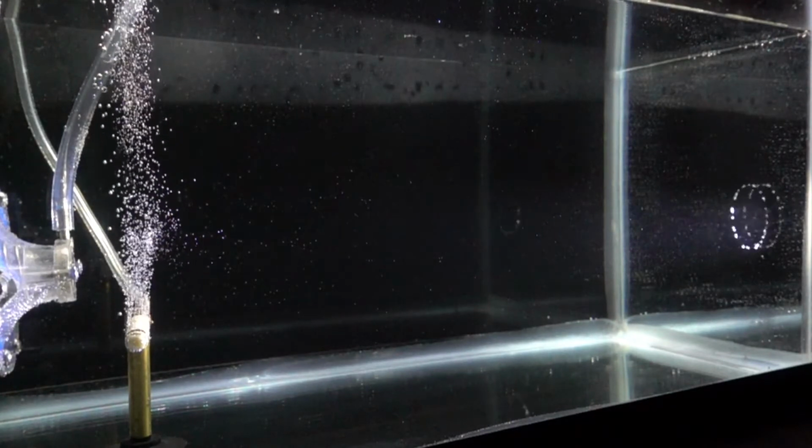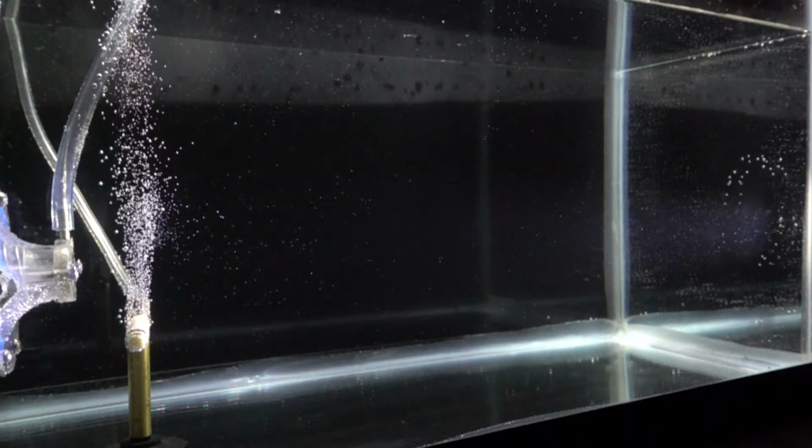We can increase the swirl and get rings which spin faster. Here are 3 faster spinning rings.